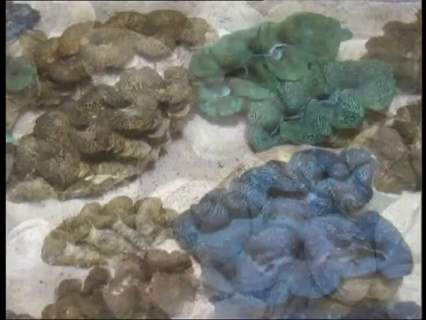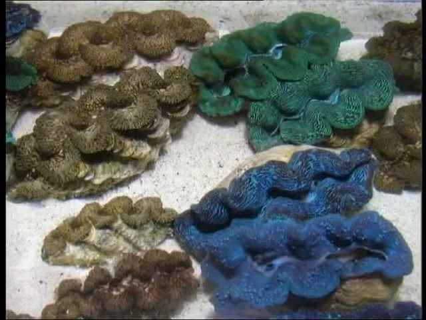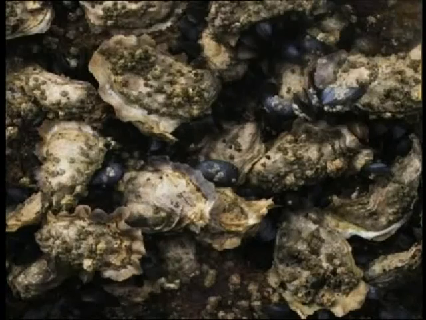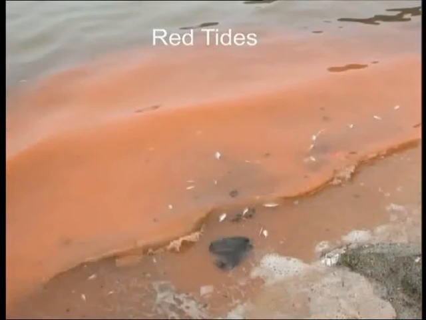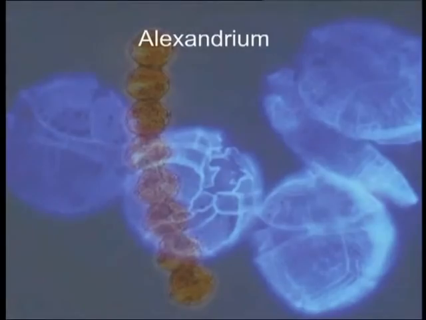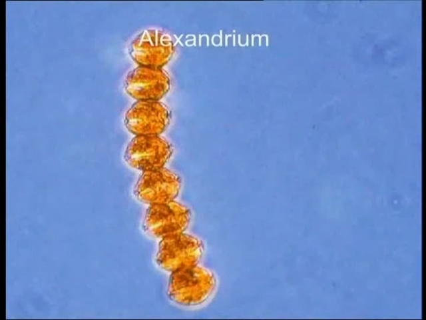Shellfish, such as clams and oysters, can feed on the poisonous phytoplankton unharmed, but fish or other animals that eat the shellfish may die. Worldwide, red tides caused by a phytoplankton called Alexandrium kill nearly 200 people every year this way.